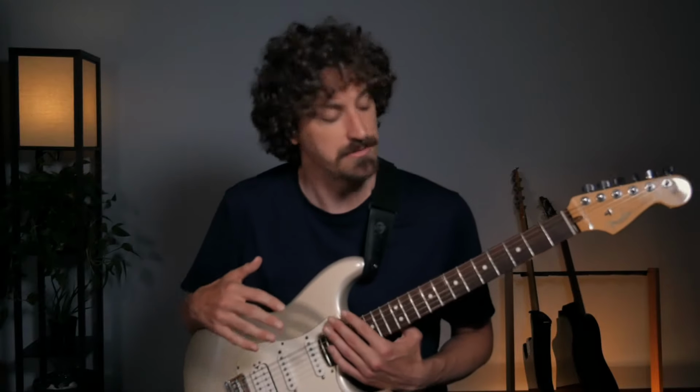Now, why would we want to know the CAGE system? It is because it removes the mystery of the fretboard and it makes it much more of a clear map, which leads to more musical confidence.